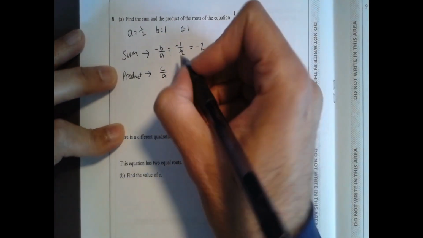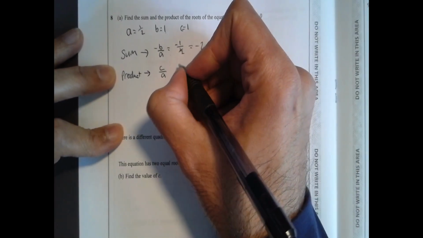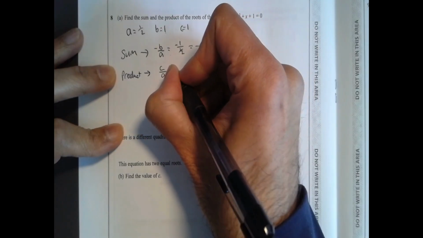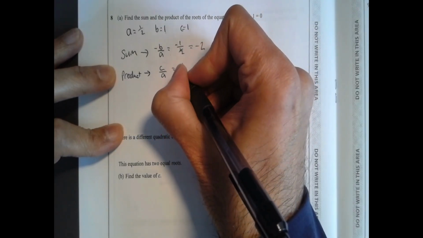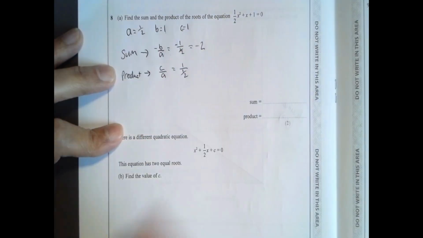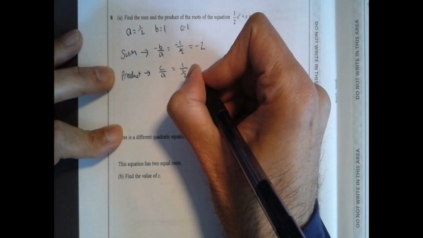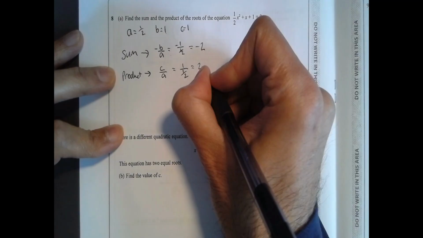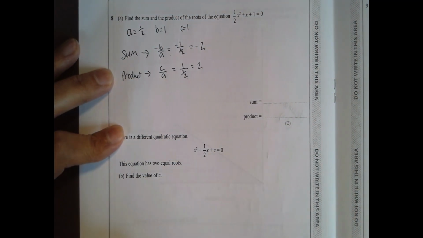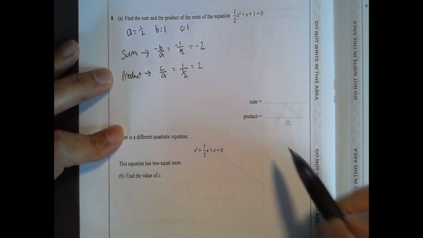Okay, c over a is going to give me 1 over a half. Again, I can see that 1 divided by a half gives me 2. So the sum of my roots is going to be negative 2 and the product of my roots is going to be 2.